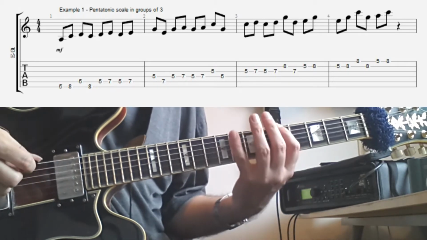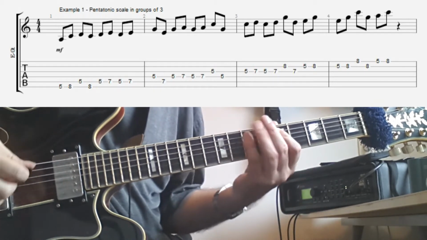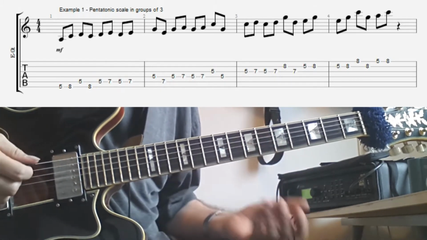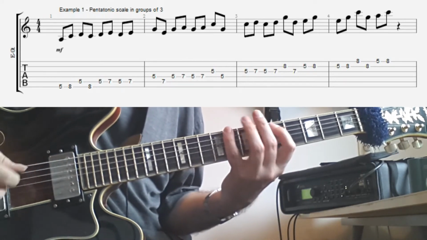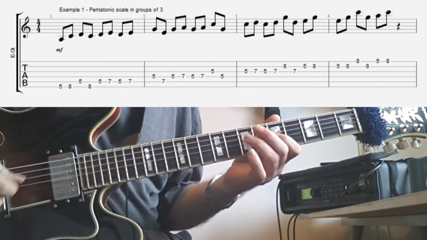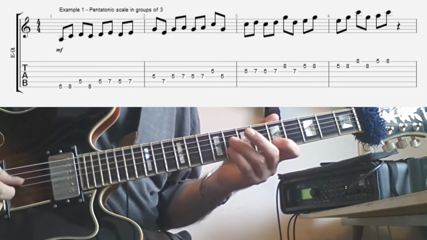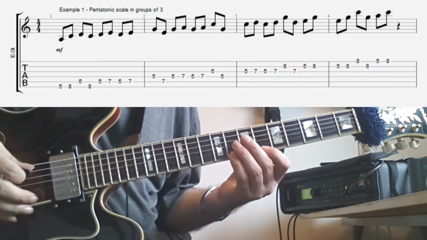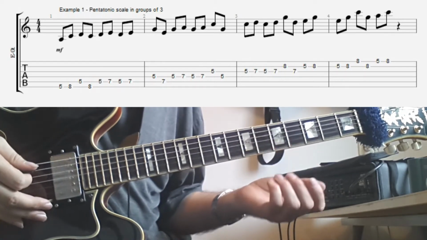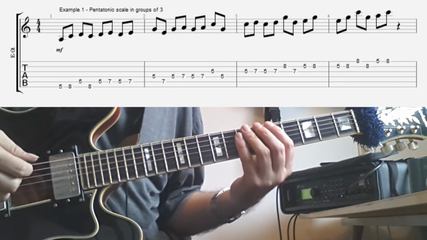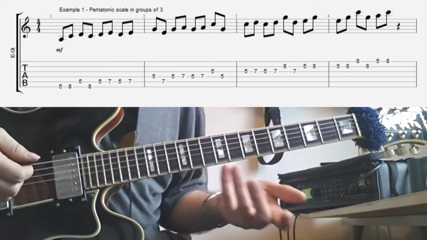It's your standard A minor pentatonic in groups of 3. So that would be something like this. And of course that doesn't fit the meter, because you can hear, then we would have to play groups of 4, so it's groups of 3.